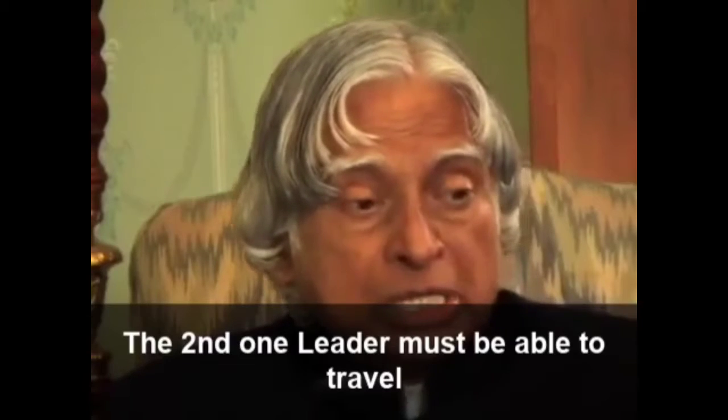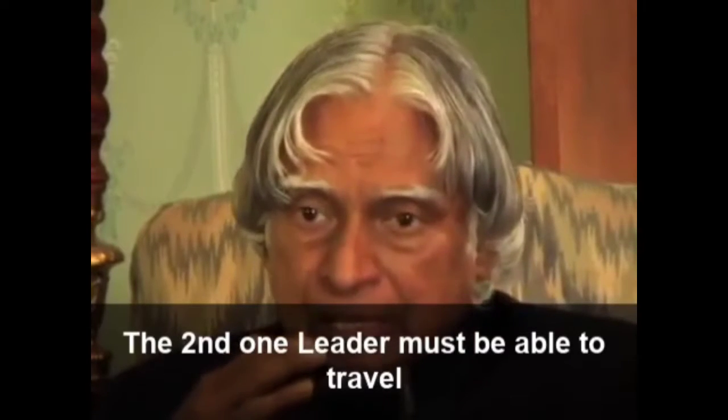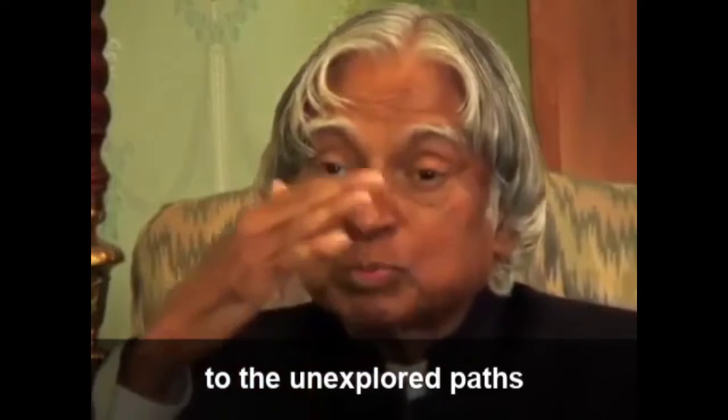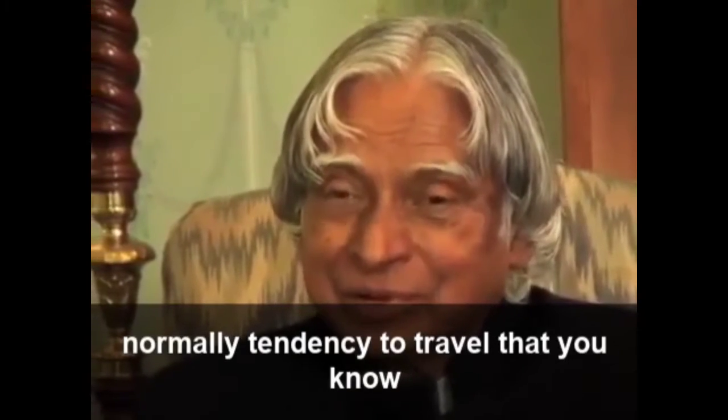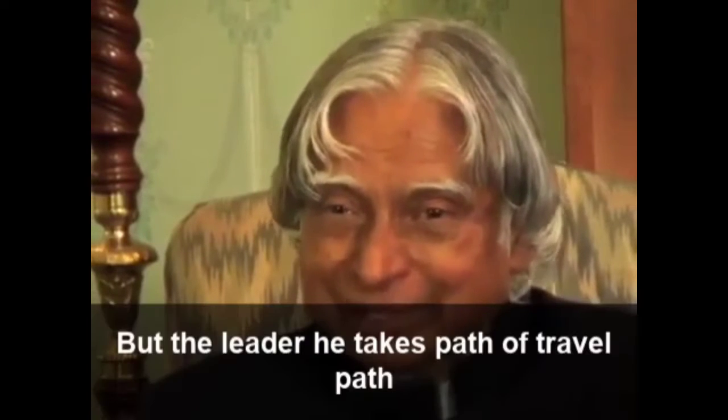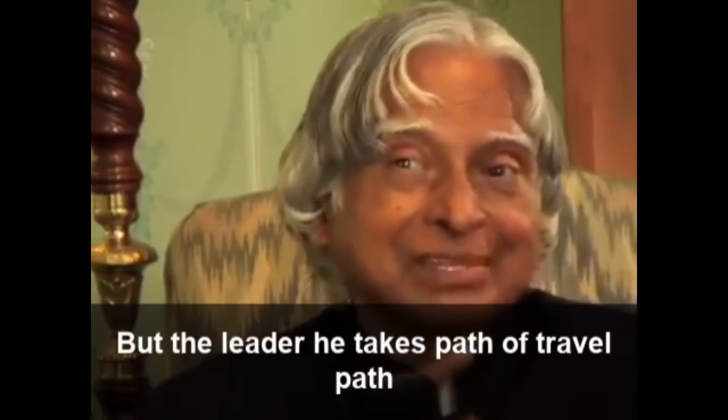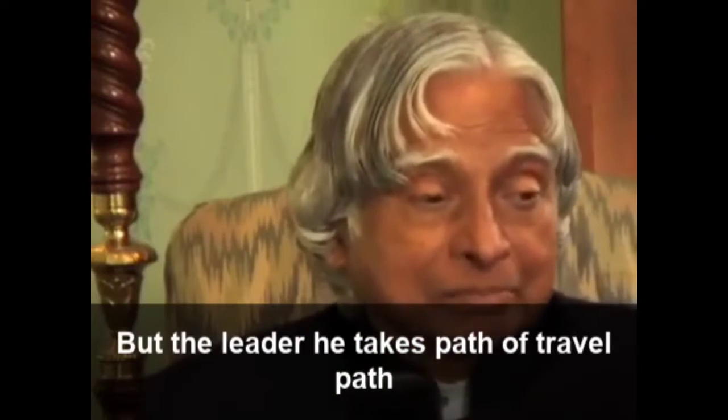The second one, leader must be able to travel into an unexplored path. Normally, the tendency is to travel the well laid out path. But the leader, he takes an untraveled path.